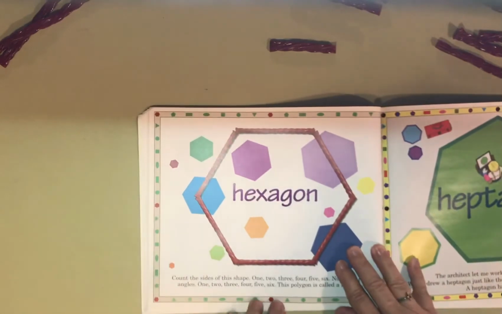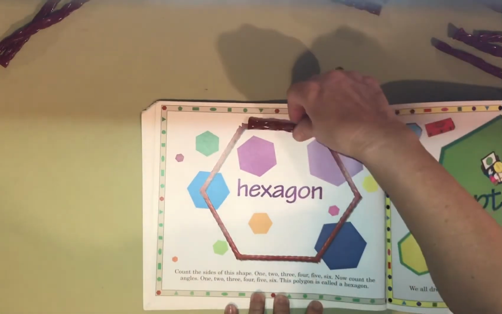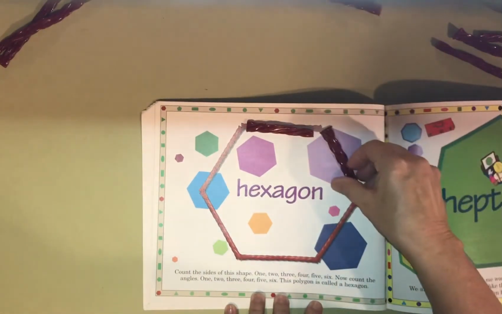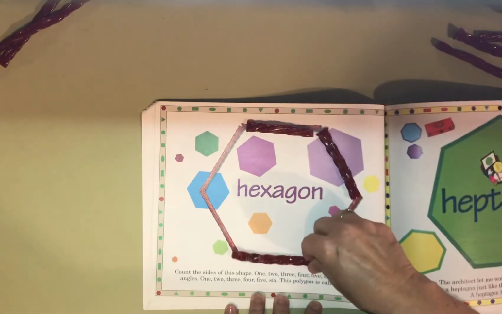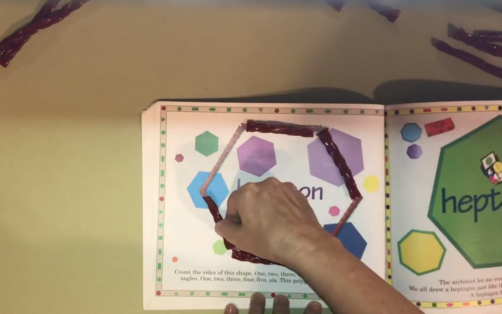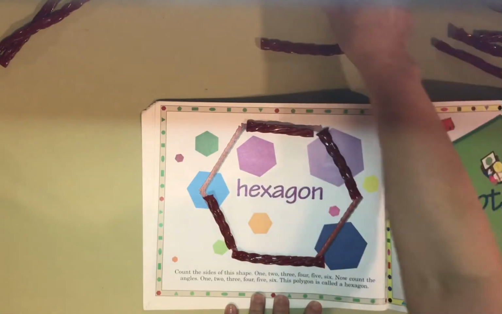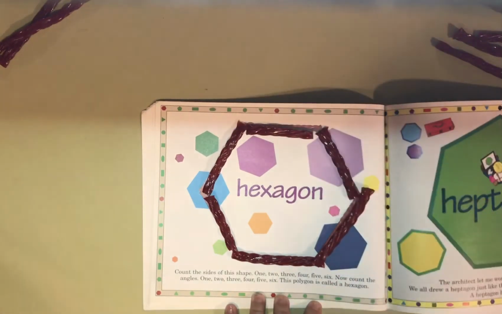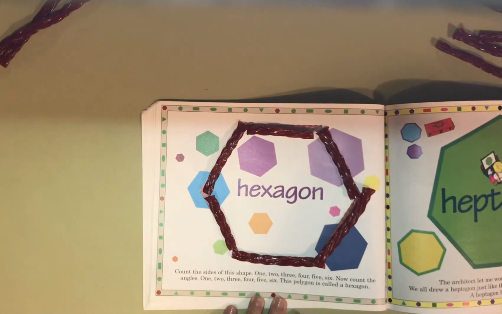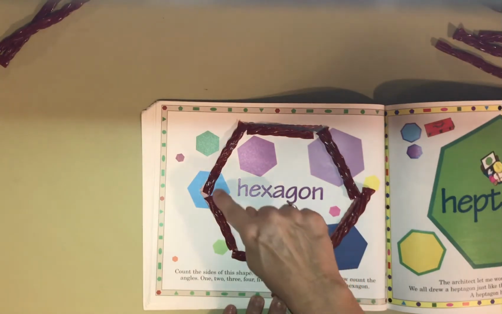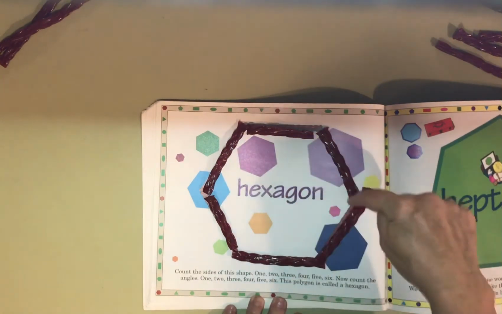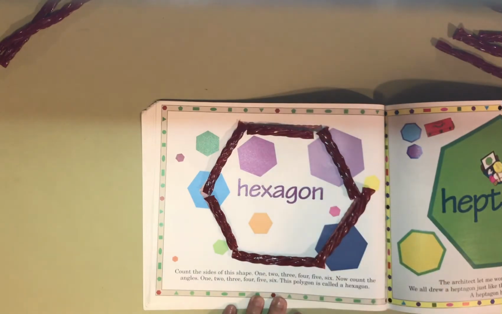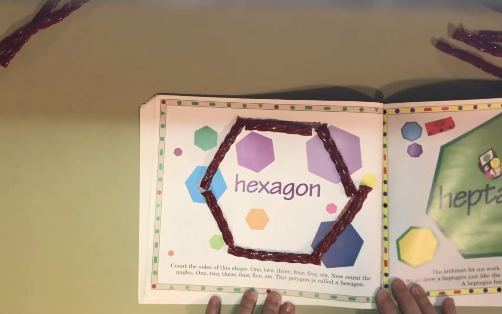Count the sides of this shape. 1, 2, 3, 4, 5, 6. Now count the angles. 1, 2, 3, 4, 5, 6. This polygon is called a hexagon.